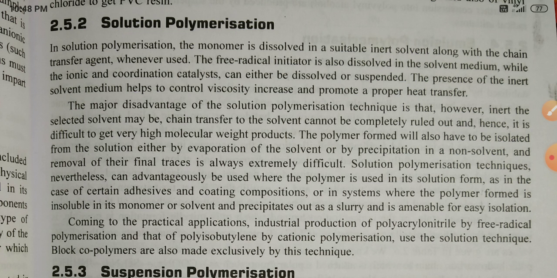The presence of the inert solvent in the medium helps to control viscosity, so viscosity increase is limited, and it promotes proper heat transfer.